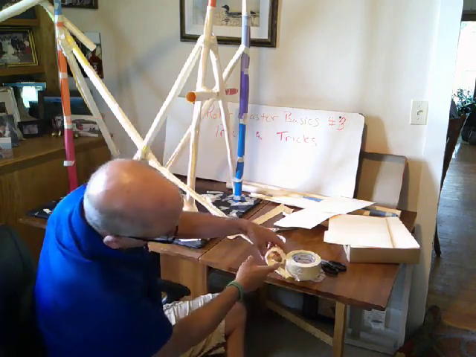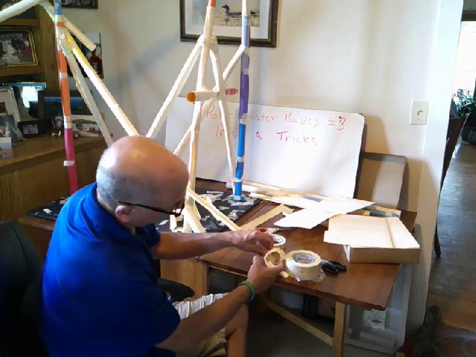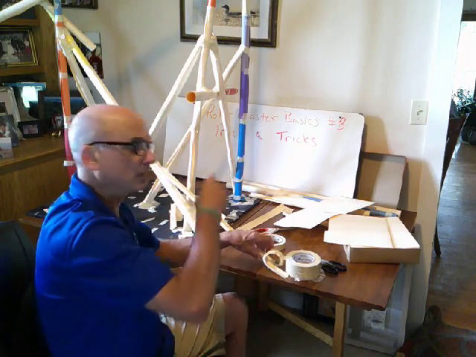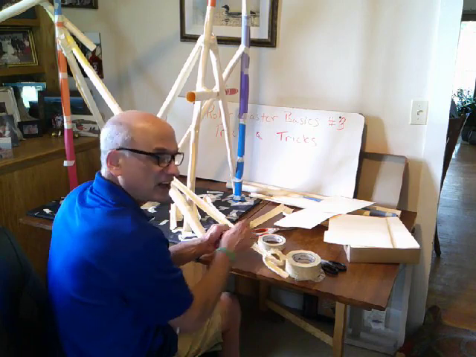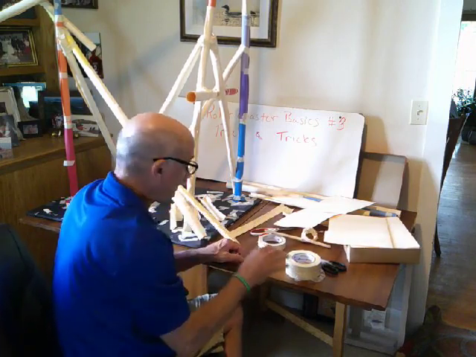You can see I got a little bump here where it goes up, and you need to make that curve smooth. Once that curve is smooth, the marble will roll all the way around. So that's the idea, and I'll show you a working loop here when I'm done showing these.